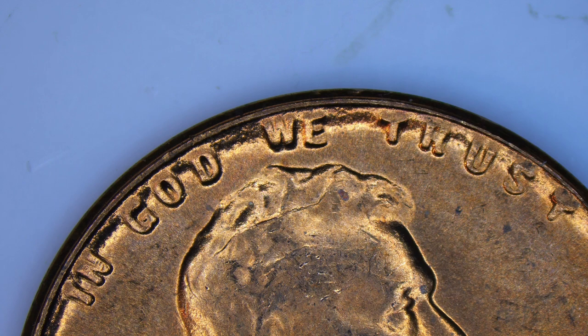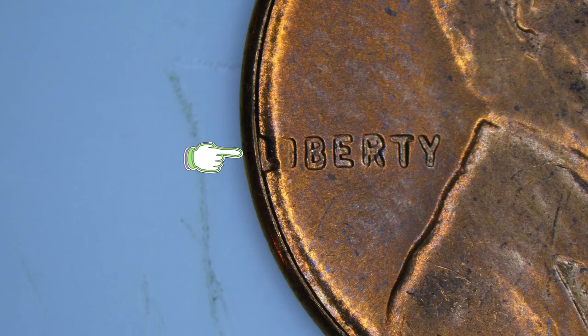And die deterioration can cause the devices around the rim of a coin to actually blur outwards towards that rim. This is not a mint error. The L on the rim of a coin is not a mint error. Now that you've seen this video, you now know what causes that. It is simply just die deterioration. Just like in this example here, it literally looks like the L has been melded into the rim of the coin. That is not a mint error.